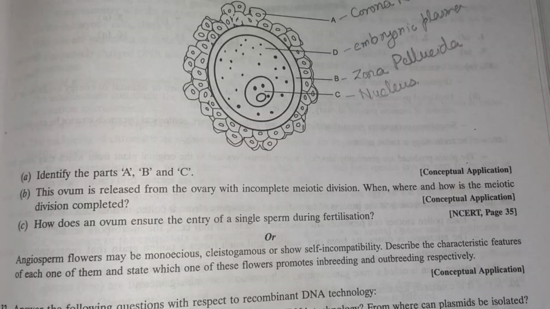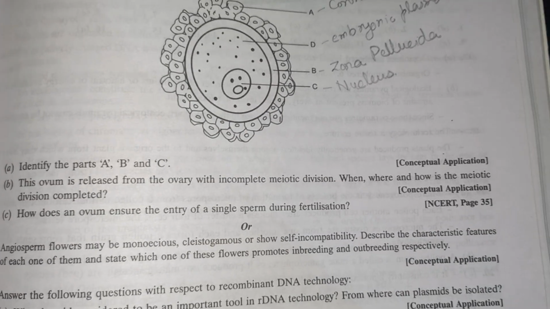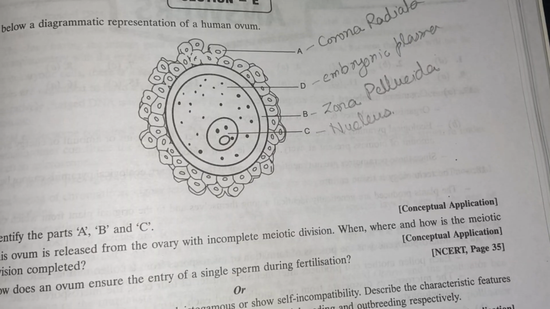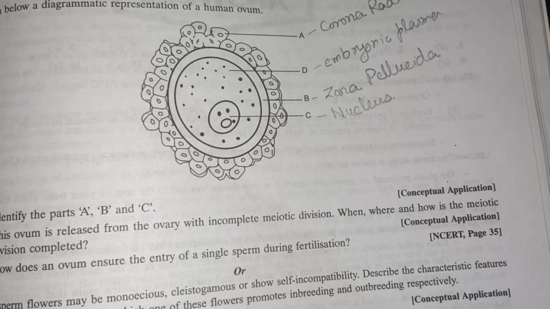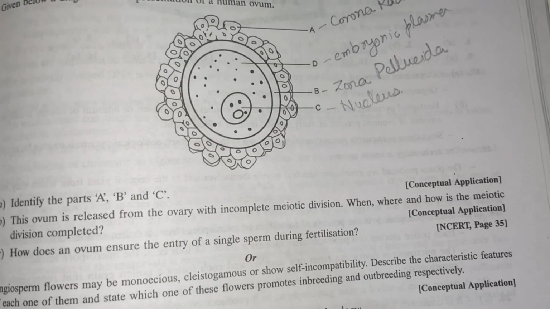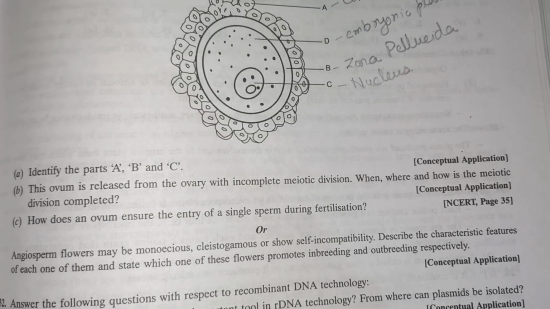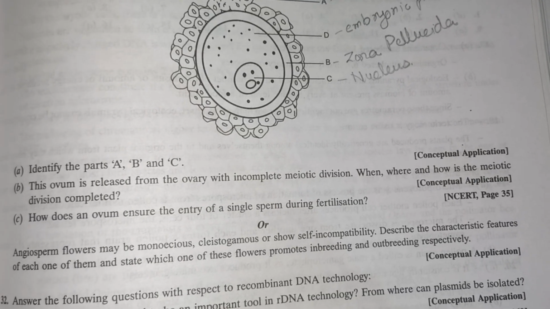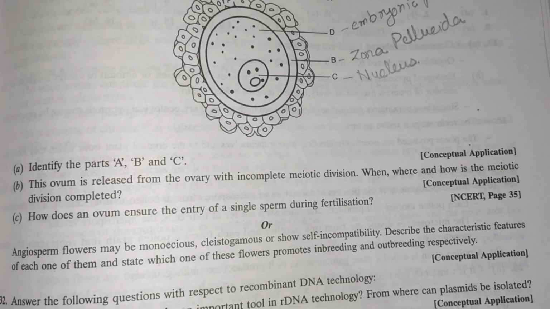So here it is confirmed that A part is corona radiata, B part is Zona pellucida, and the C part is nucleus. Now the second question says the ovum is released from the ovary with incomplete meiotic division.